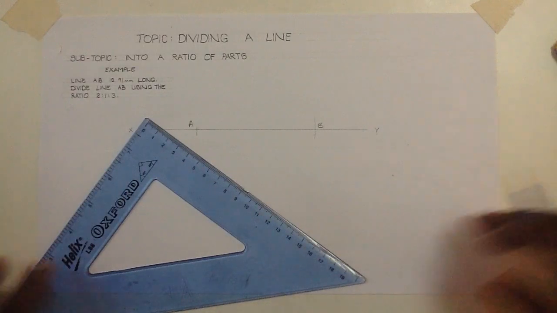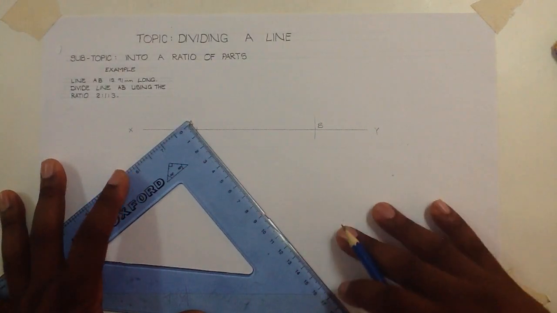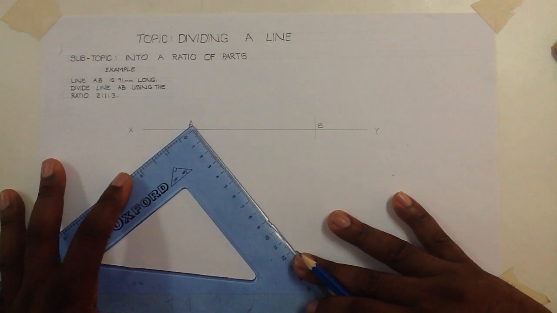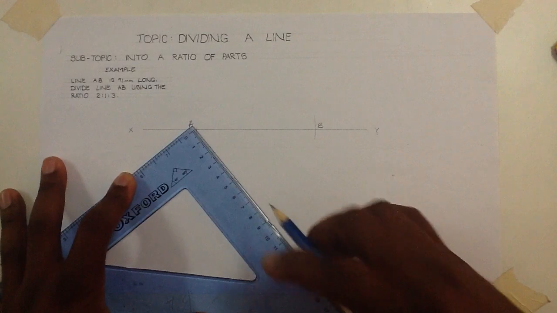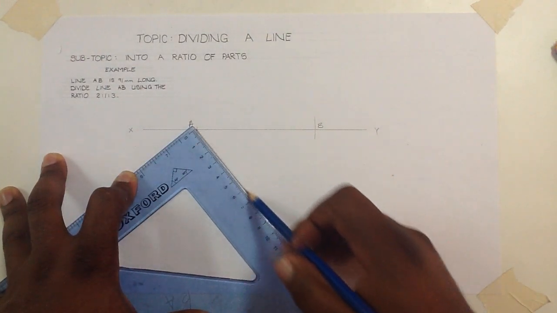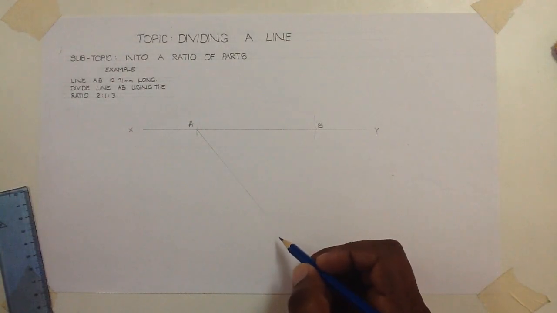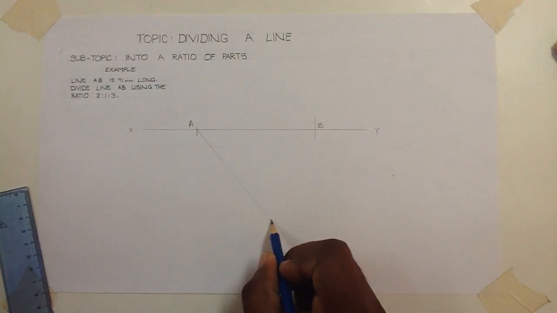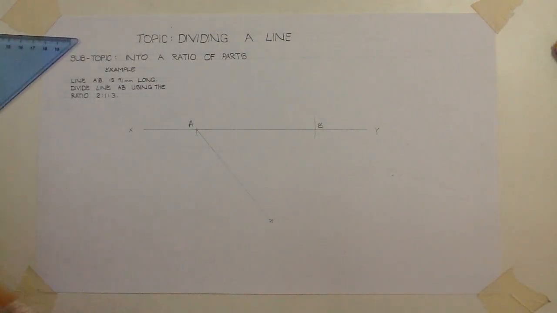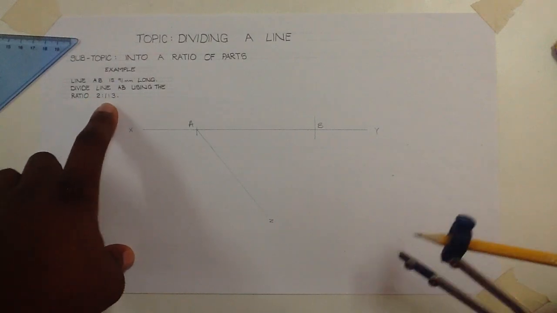We continue with a line drawn at an angle, an inclined line at point A, at a length conveniently long enough. And we'll label that line Z. The ratio given is 2:1:3.